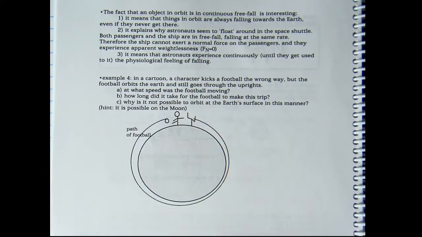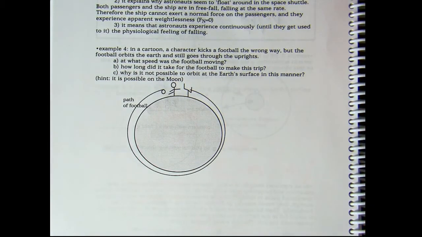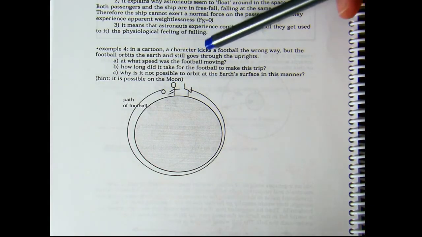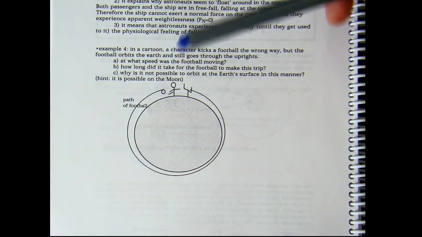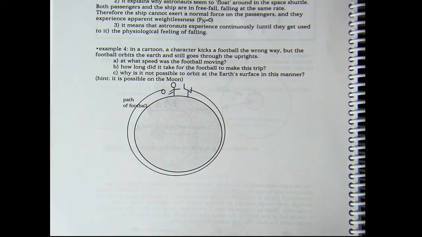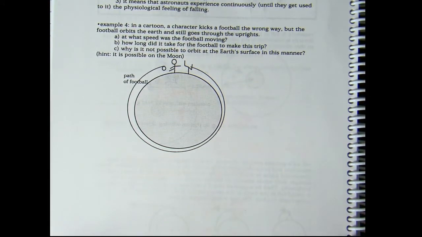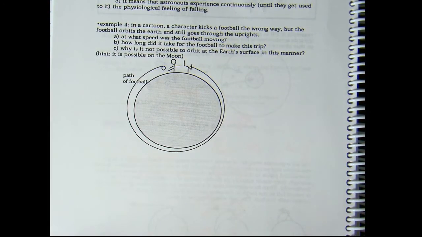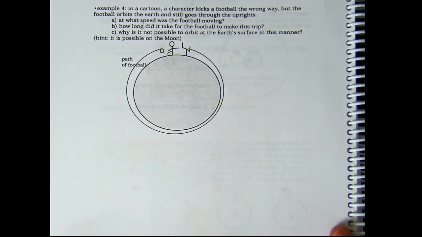So let's do a classic cartoon example. We have a character who kicks a football the wrong way, but the football orbits the Earth and goes through the uprights. We want to know the speed the football would have to move to make it through those uprights, kicking the ball the wrong way. Then we want to figure out how long it takes the football to make the trip, and why this isn't possible on the Earth's surface, but would be possible on the moon, which is kind of an awesome thought.